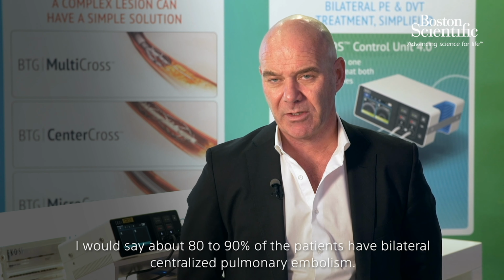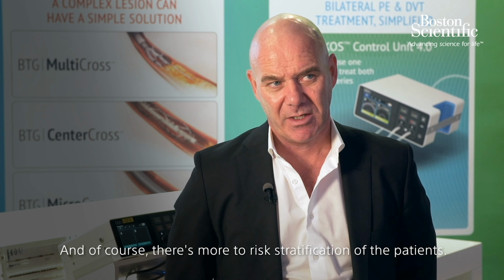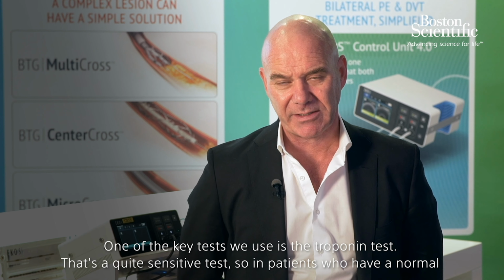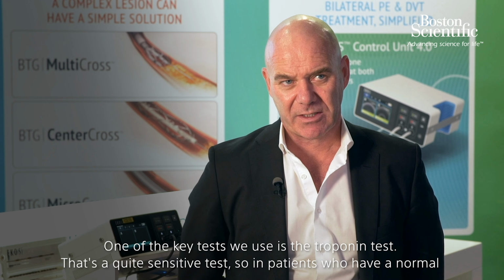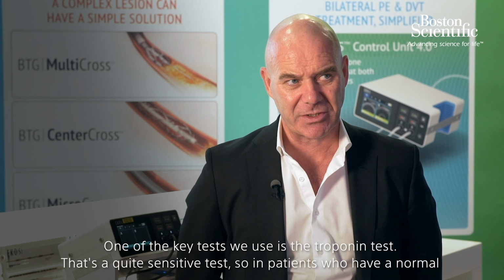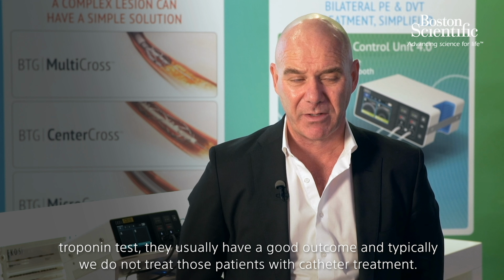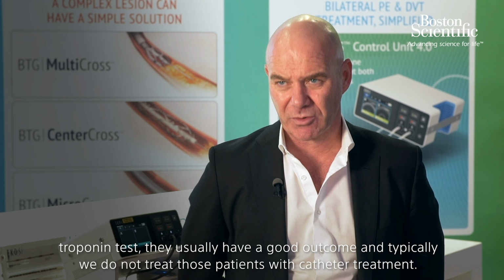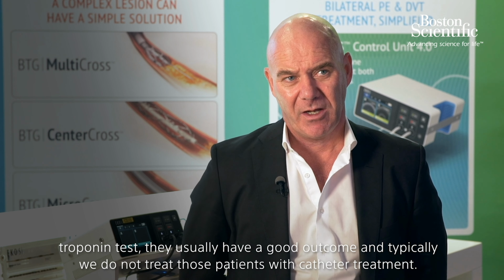And of course there's more to risk stratification of the patients. One of the key tests we use is the troponin test. It's a quite sensitive test, so patients who have a normal troponin usually have a good outcome, and typically we do not treat those patients with catheter treatment.